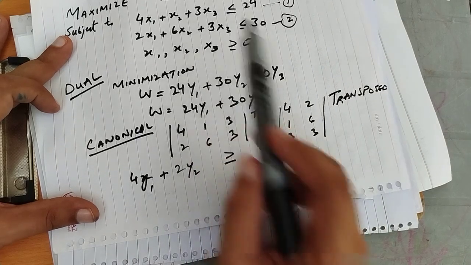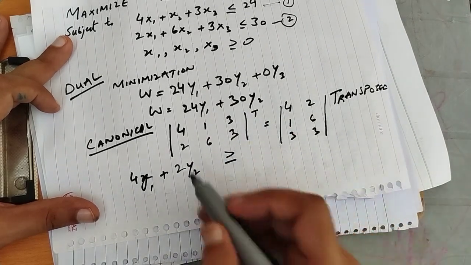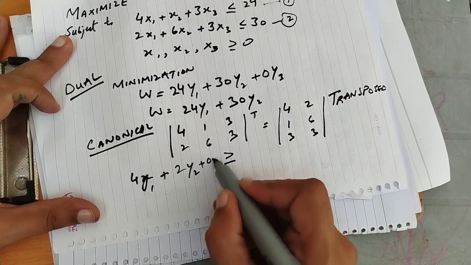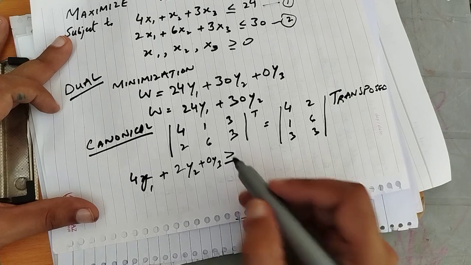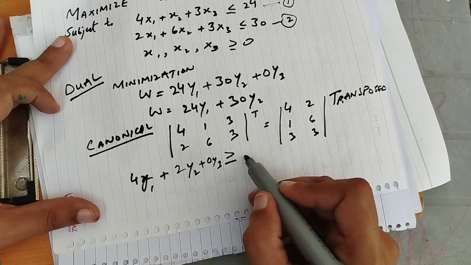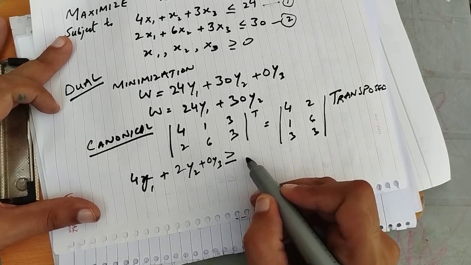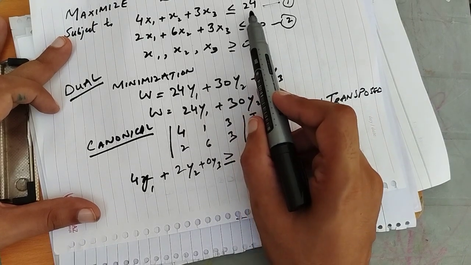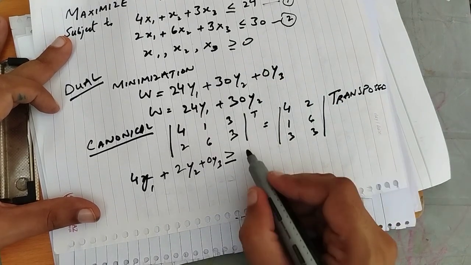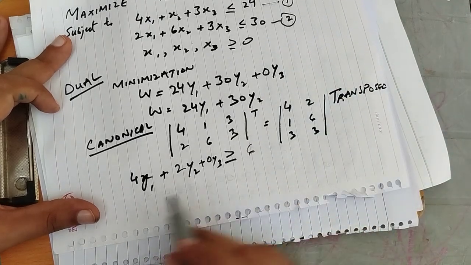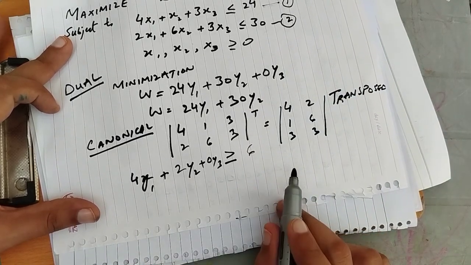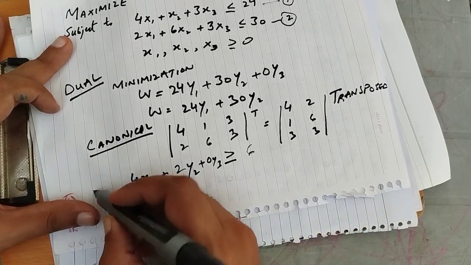There is no y3. You may write plus 0 y3, but there is no need for it. I'm just mentioning it for your understanding. And in the right hand side, instead of 24, you have to write 6. So this first constraint is ready.